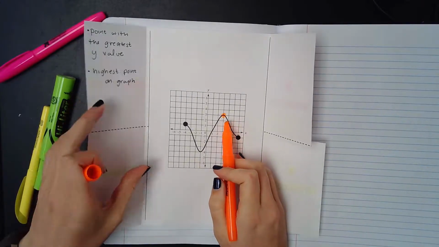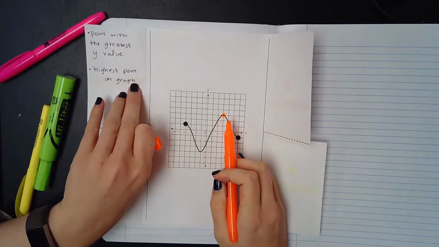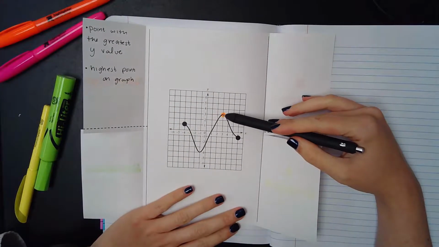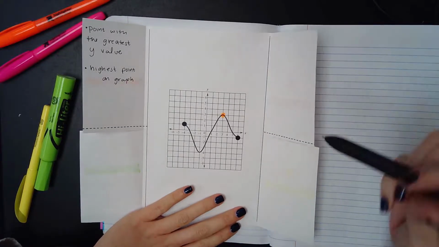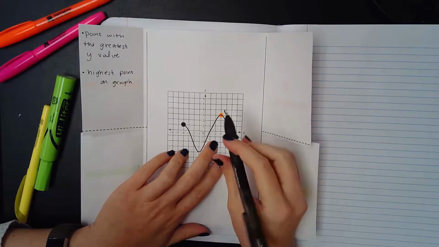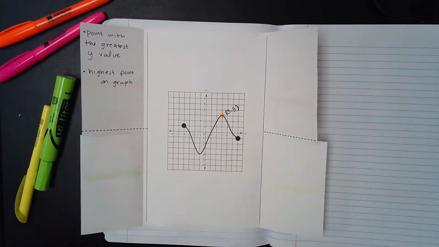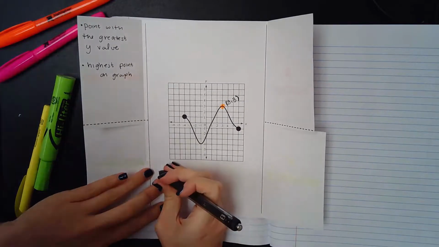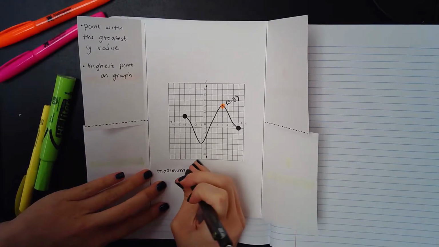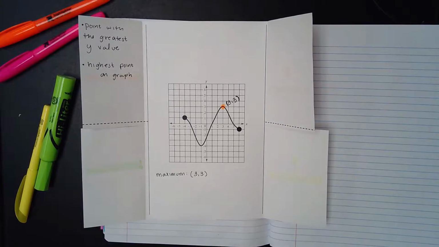Notice that I'm color coding these with the same color. Maximum is orange, so I'm going to make that point orange. I know this is my maximum because there aren't any points above this on my graph. To label this point, this maximum is at 3, 3. So for this graph, I would say my maximum, and I would label that ordered pair as 3, 3.